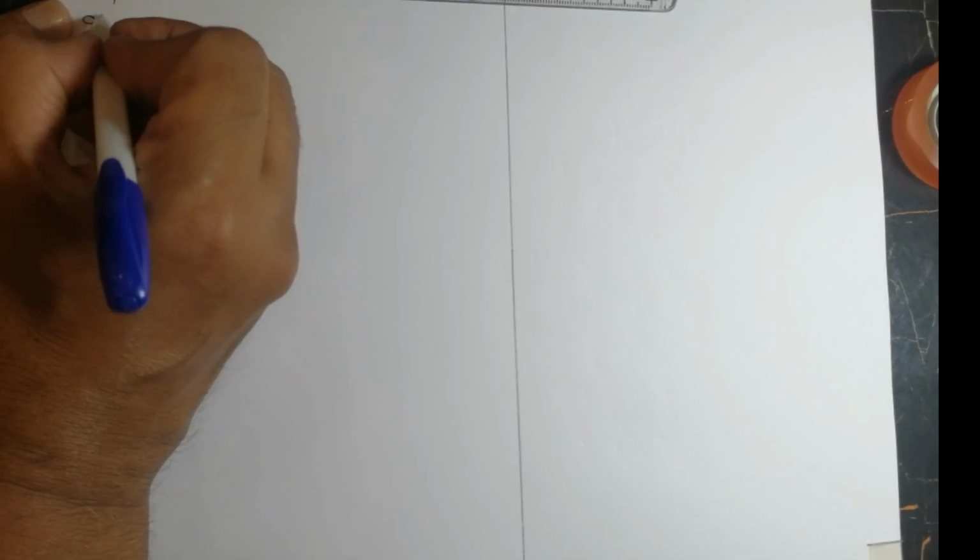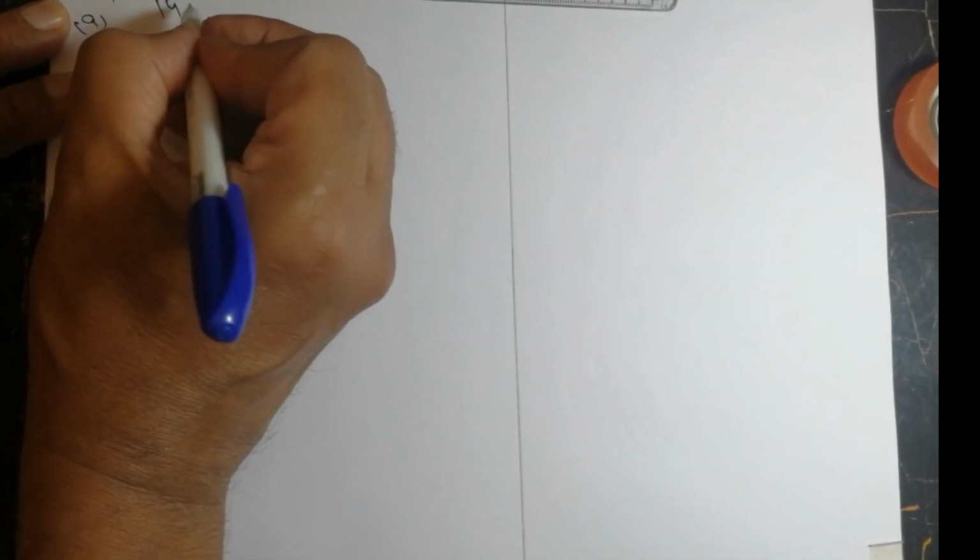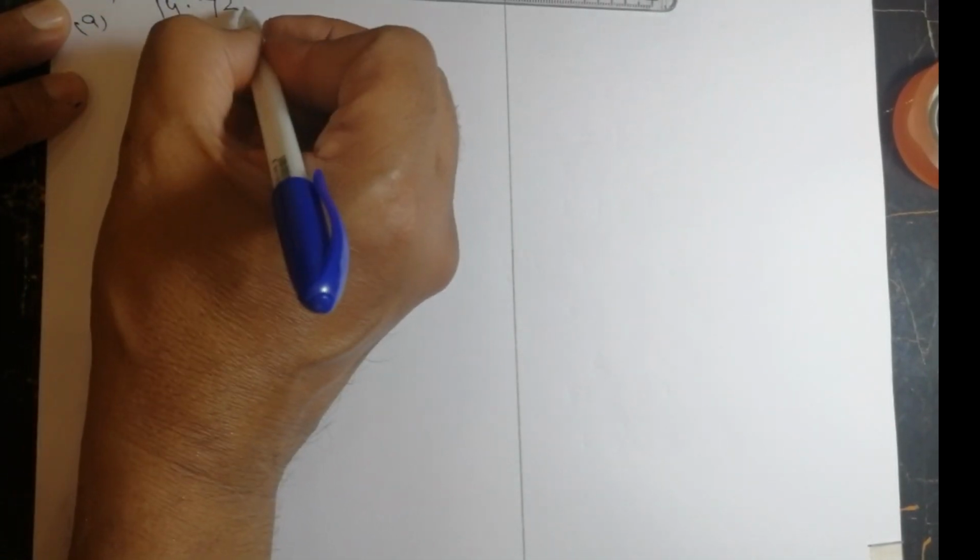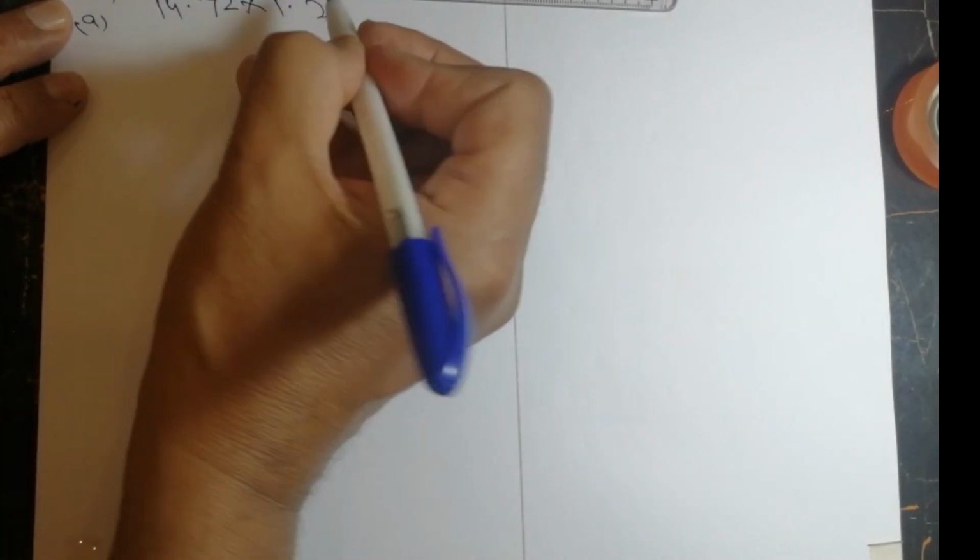Now question 4, part A, that is equal to 1472 into 1.2.